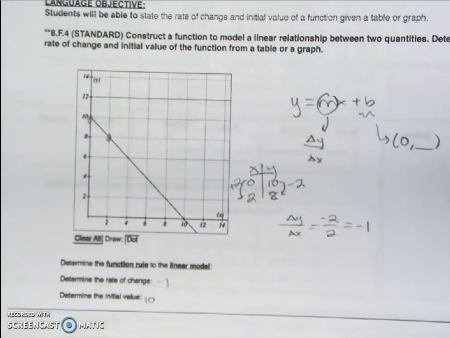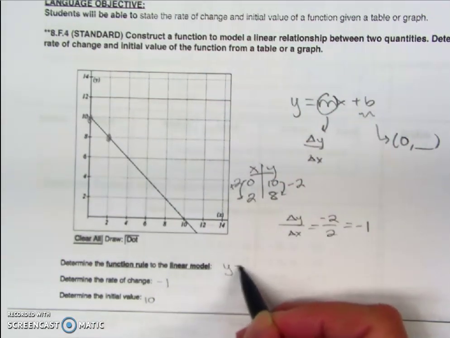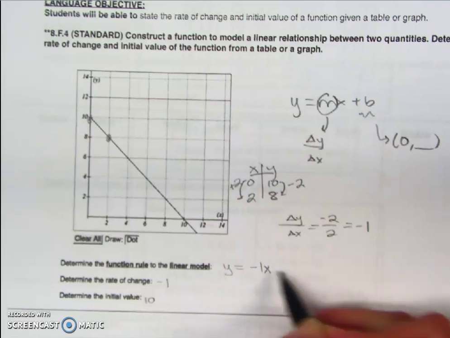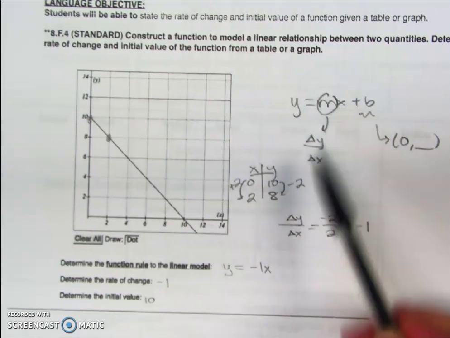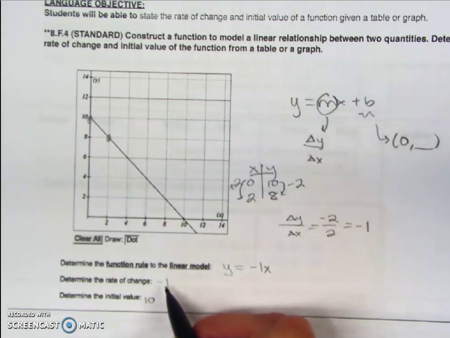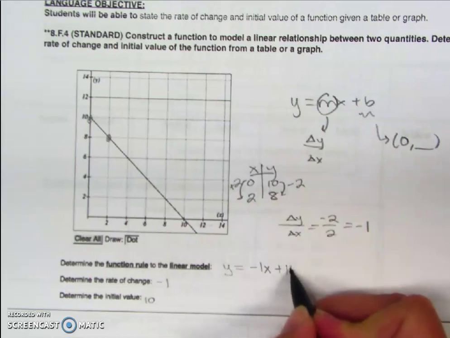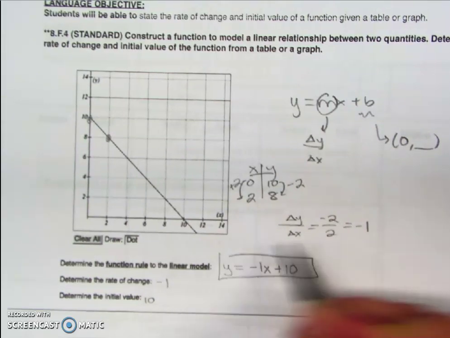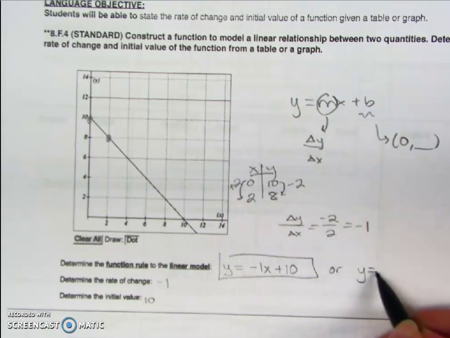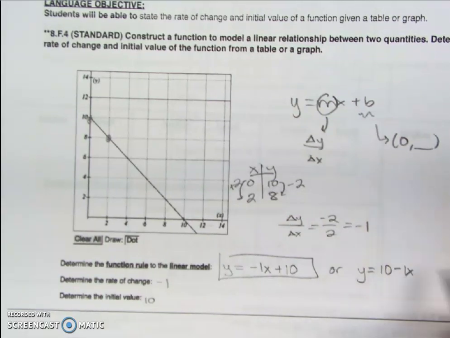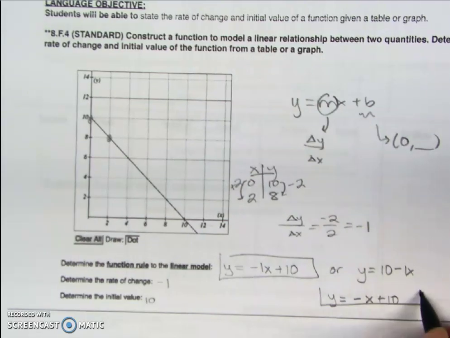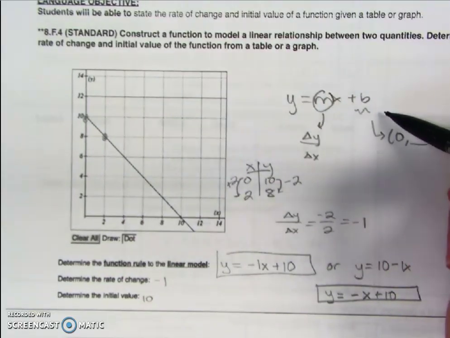So to make an equation, we would literally just write y equals negative 1x, because remember m goes next to our x. That's our coefficient. Our coefficient is changing by decreasing by 1 every time after it started at 10. And so we could write our equation like that, or we could write y equals 10 minus 1x, or we don't even need the 1 in front. We could write y equals negative x plus 10. All right, so there we are. So it's how it changes and where it starts.